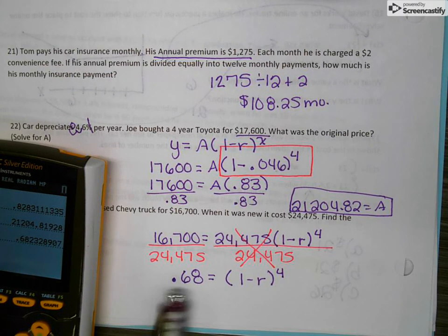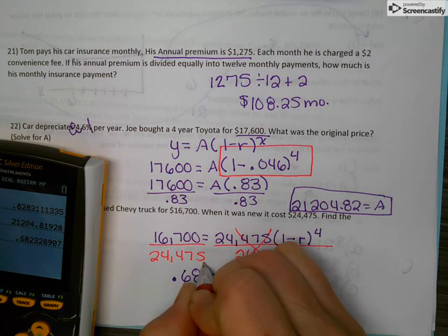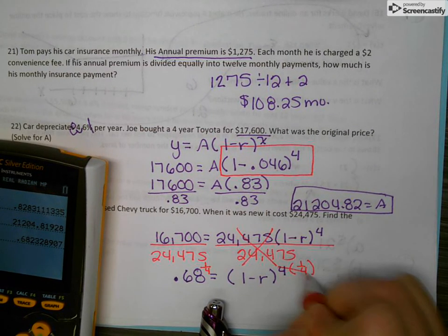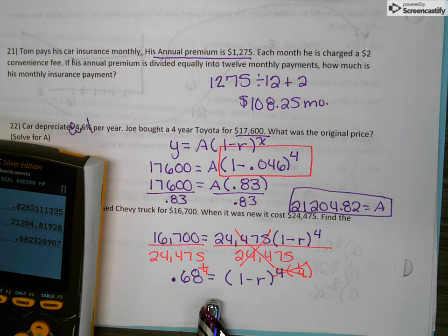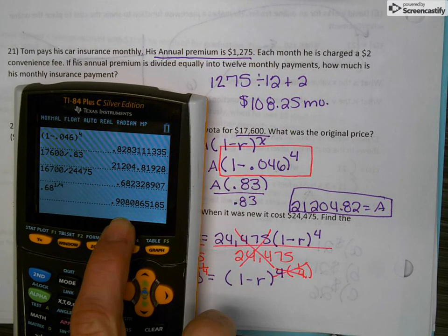To get rid of that exponent, I'm going to multiply both sides by the reciprocal, which is 1 over 4. That gets rid of the exponent over there. So I've got 68 cents raised to, and you use the caret, 1 divided by 4, and we get 91 cents.